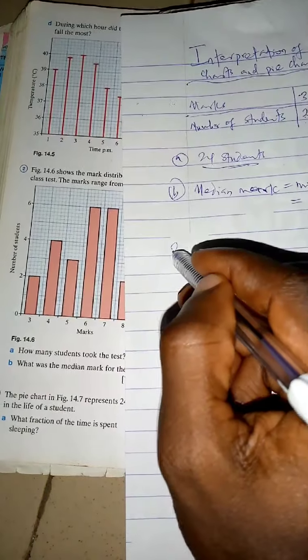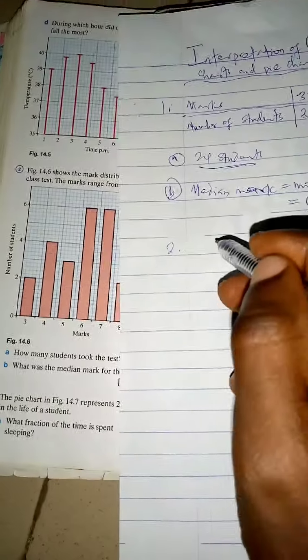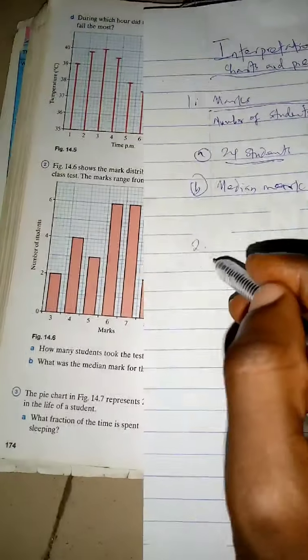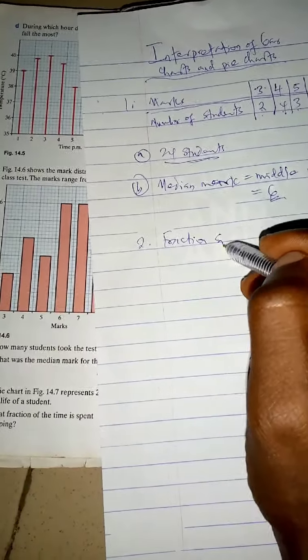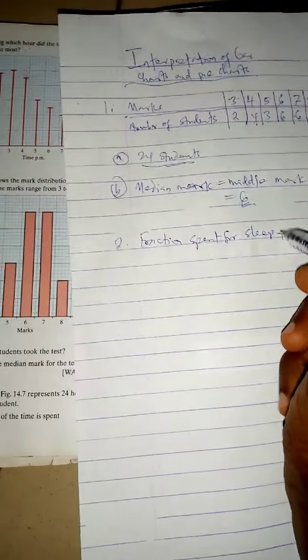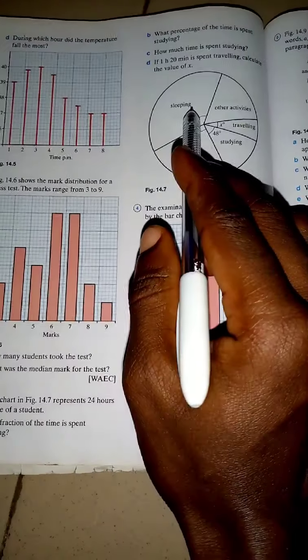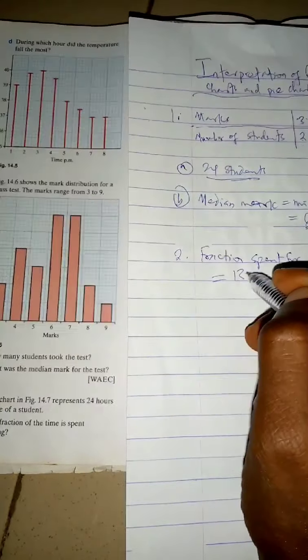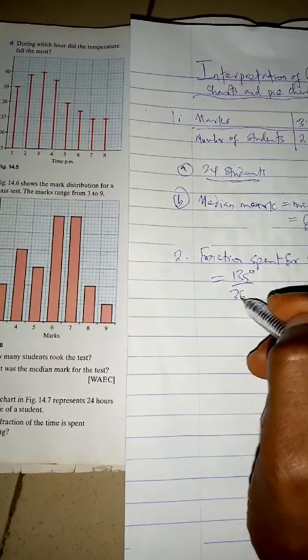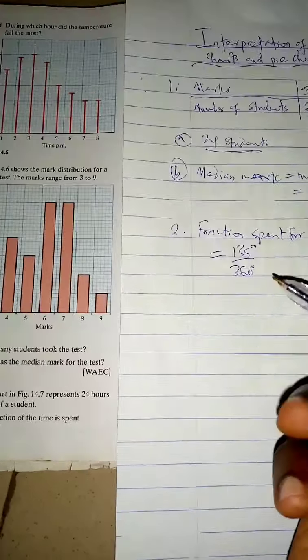So, if you are to find the fraction spent for sleeping, that is number 3. Fraction spent for sleeping will be the angle for sleeping, which is 135 degrees, all over the total angle for your circle, which is 360.